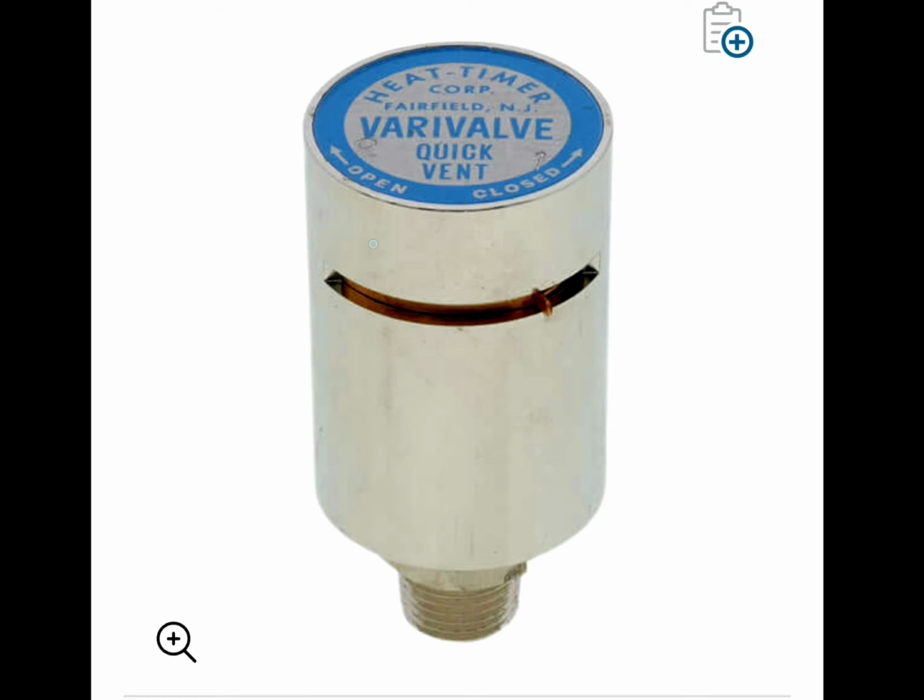You can use it on a cast iron convector if you so choose to. However, I really don't recommend them like that. They're not the best vents. They look nice. They've got a nice feel to them. It's a nice thick body. However, they are not the best vents.